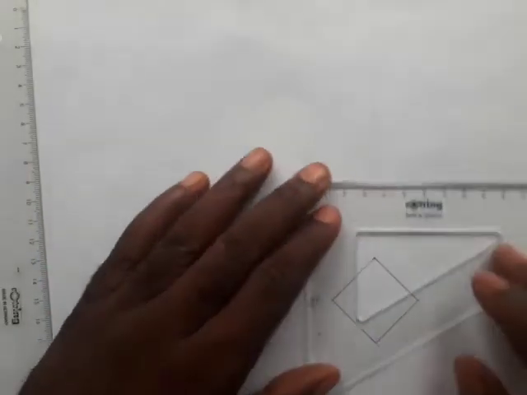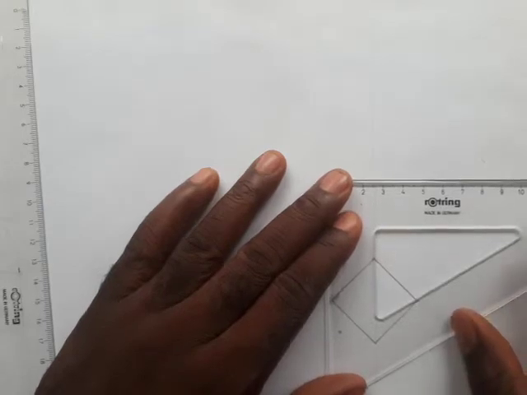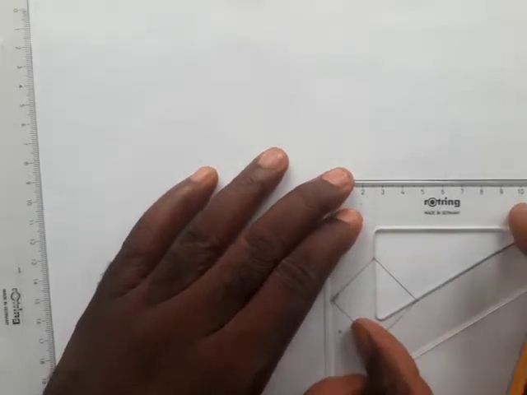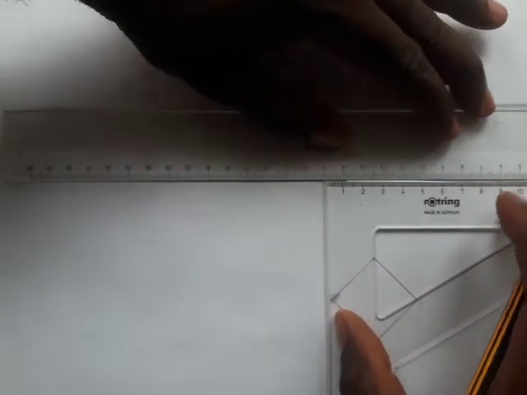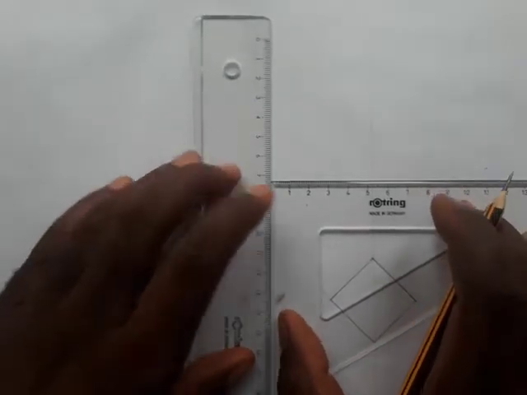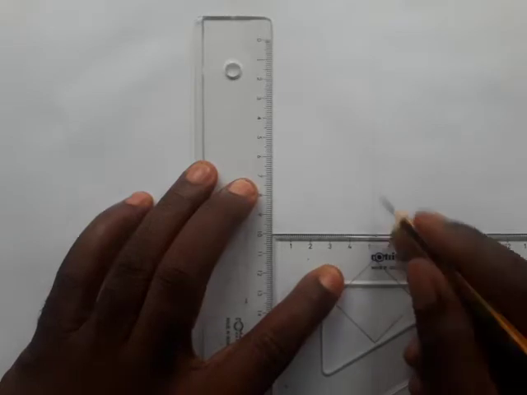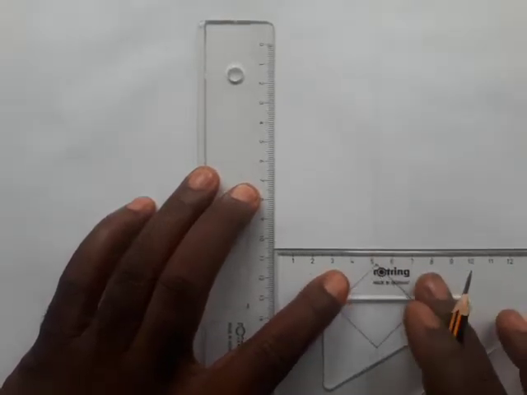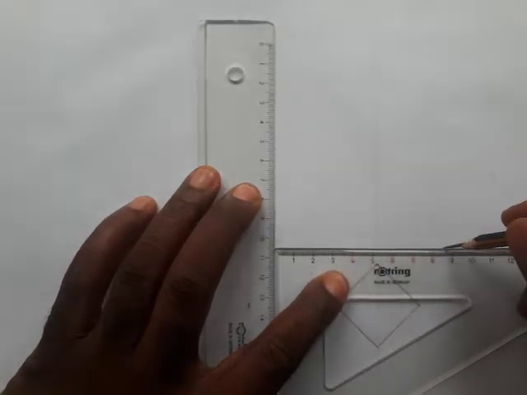Okay, so what you do next is align your set square with the vertical line properly. Okay, so I want to adjust to the left a little bit. So support with your ruler, adjust to the left a little bit, then support on this other side. Now bring it down a little bit so that there will be space between the elevation and the plan. So just give yourself a little bit of space, then draw a thin horizontal line there and stop.